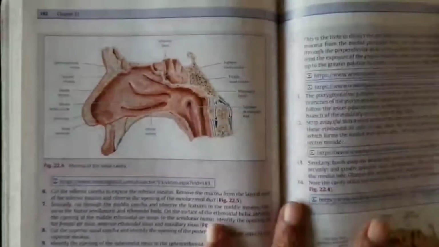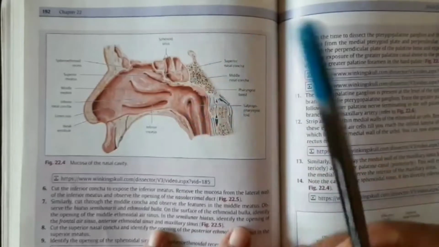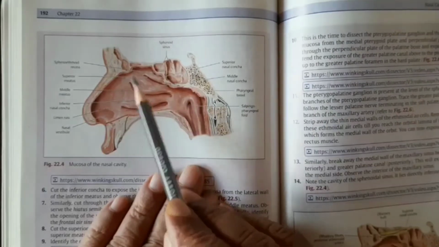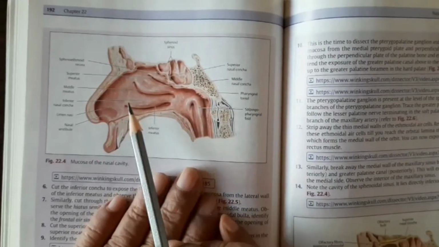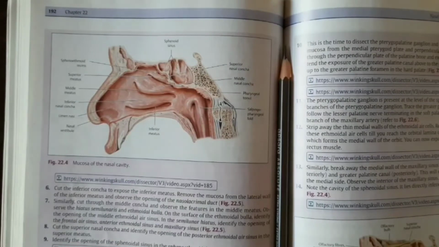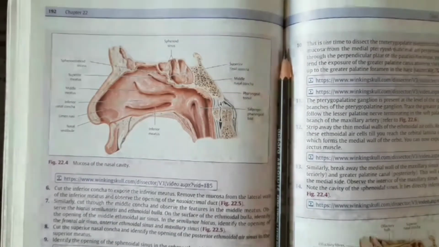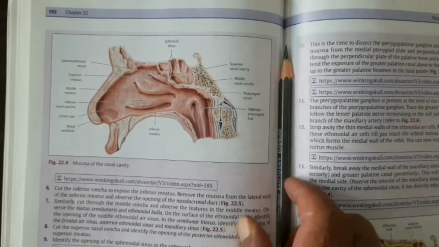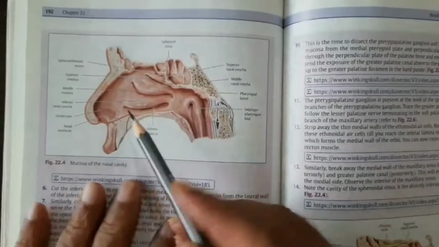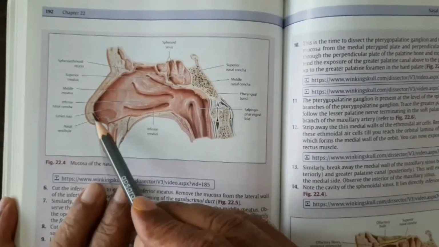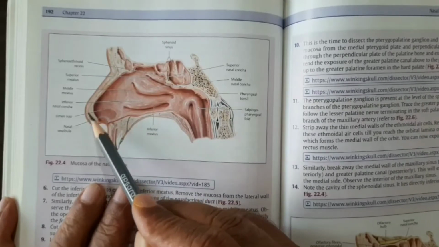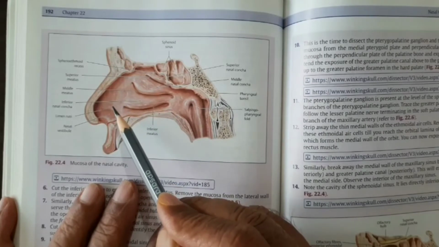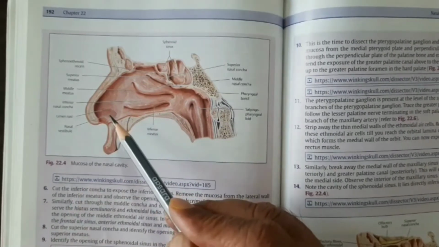Here the bones and cartilage are covered by the mucous membrane. Just a minute, let me put on the light. I hope that now enough light is there. Now in the lateral wall of the nose you will see the three different regions. This part is the vestibule of the nose, and above, this part is the atrium of the nose. This is the vestibule and this is the atrium of the nose.